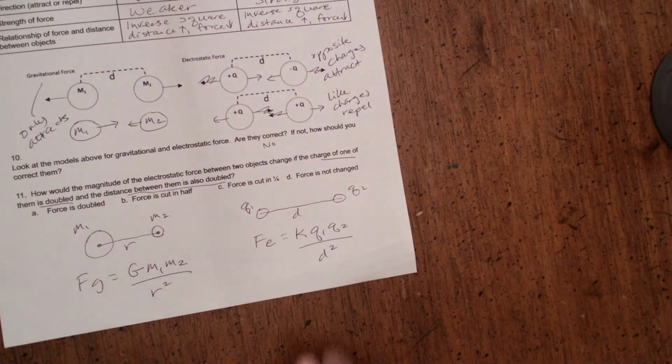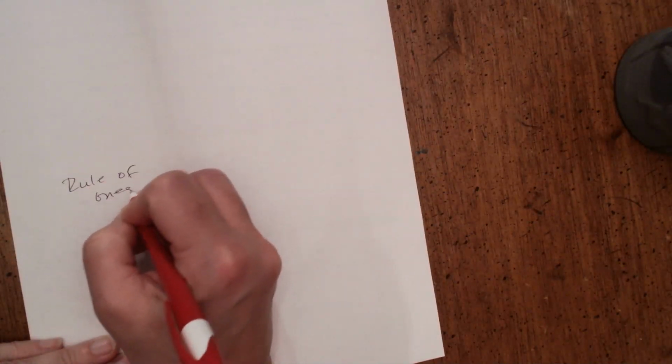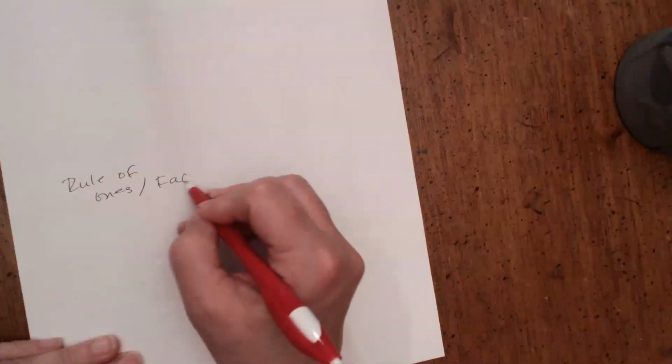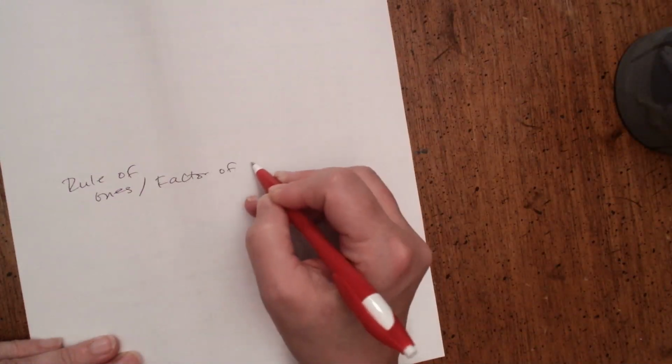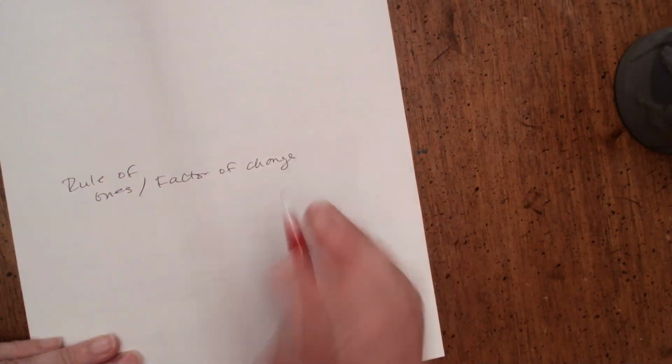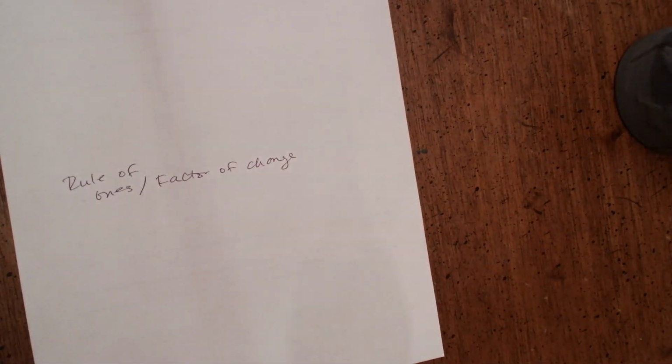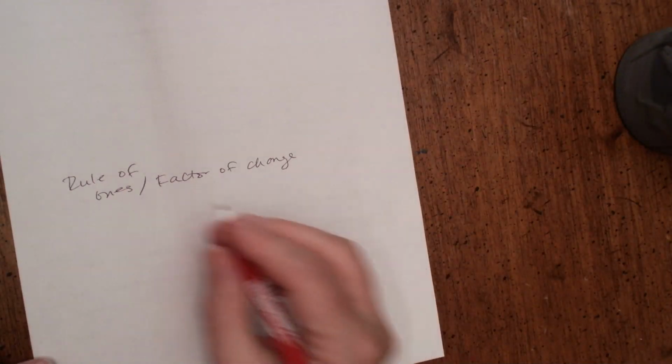All right, so this is a rule of ones. I also called this a factor of change. And so this is an example where you call everything one and then you change what needs to be changed.